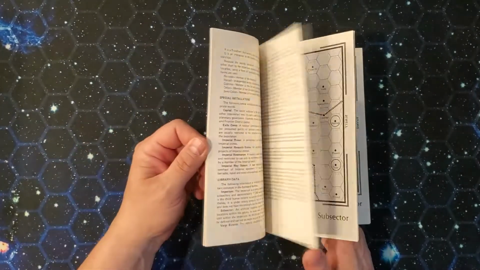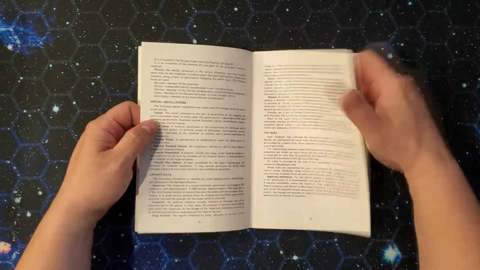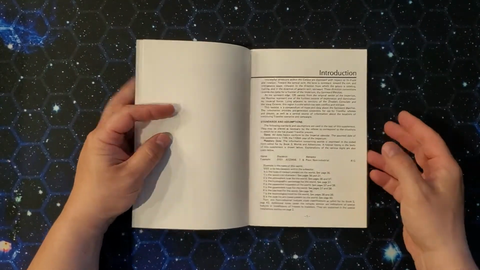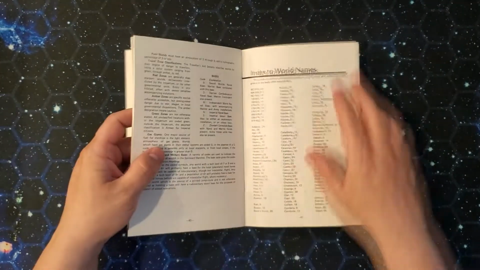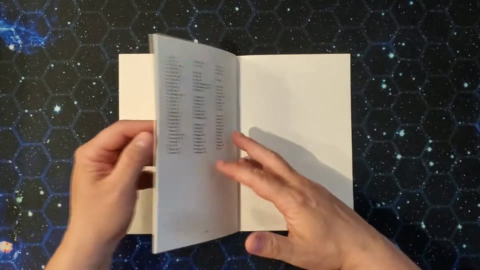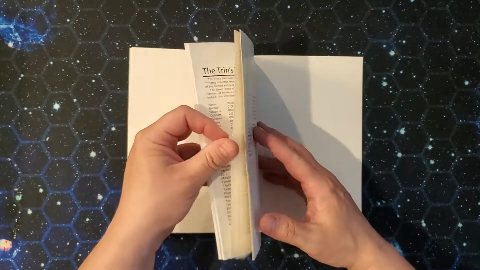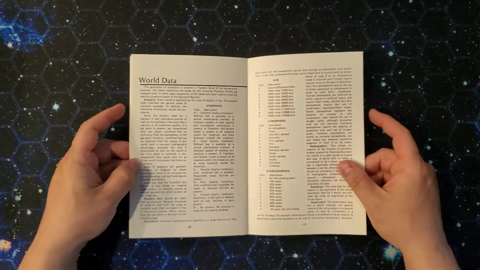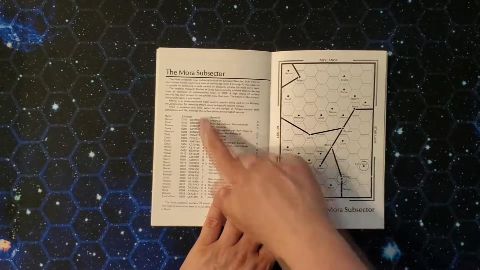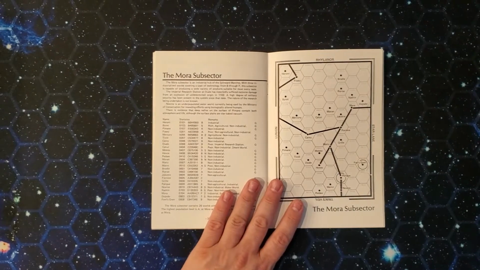Now you also got a little introductory thing at the beginning, and bear in mind this is very early in the evolution of what would become a very elaborate and well-developed official Traveller universe. This is one of the first pieces of that. We get these stat blocks. You have to be able to decode this, which is something that's in the rules.